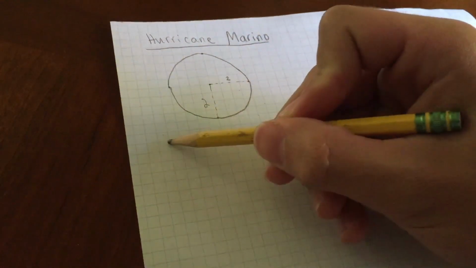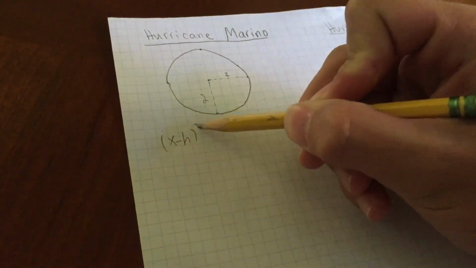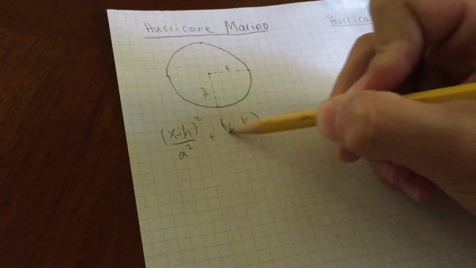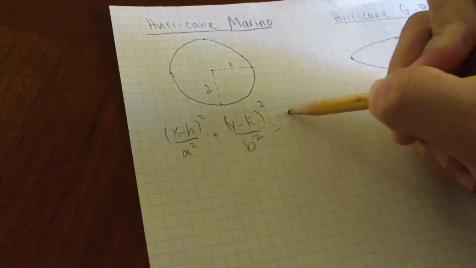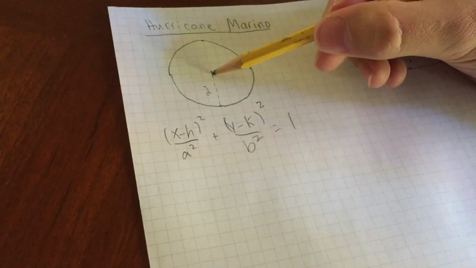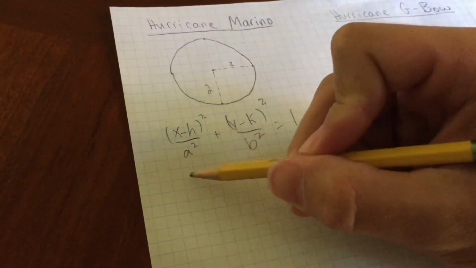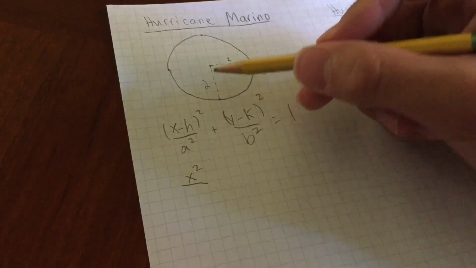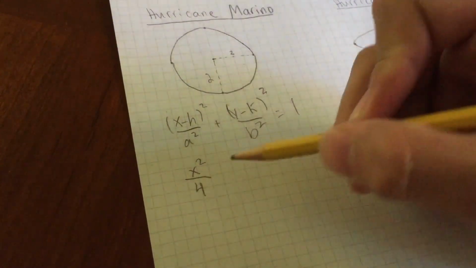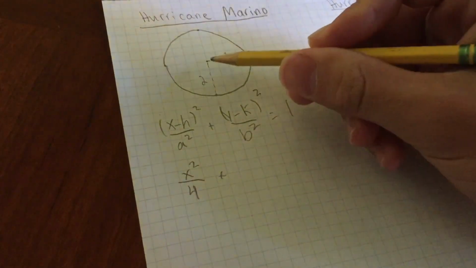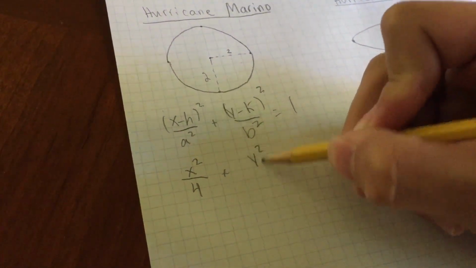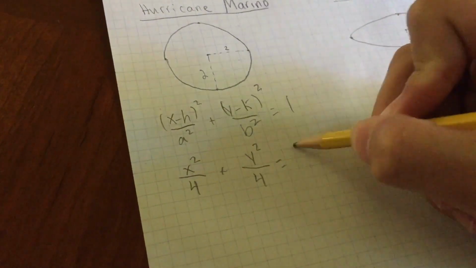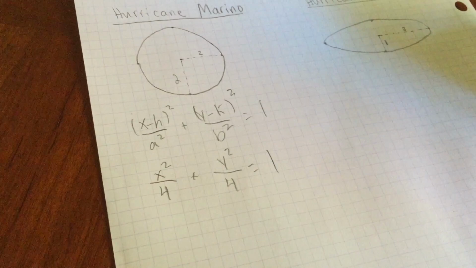So in our equation of (x minus h) squared over a squared plus (y minus k) squared over b squared equals 1, since we're going to assume that this is at point 0, 0 at the center, we're going to have x squared over a squared, which is either one of those because they're the same, 2 squared, which is 4, plus we have k, which is 0 still, so y squared over b squared, which is 2 squared, is 4, equals 1. So there's our equation for Hurricane Marino.